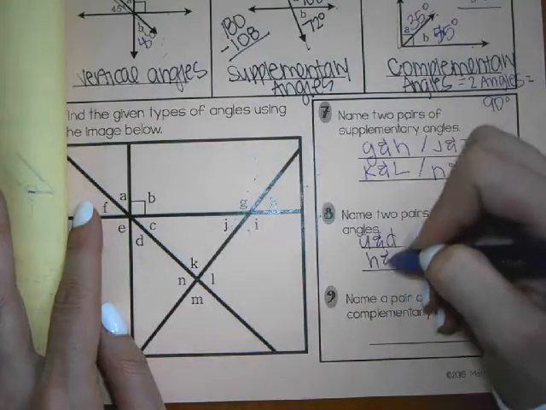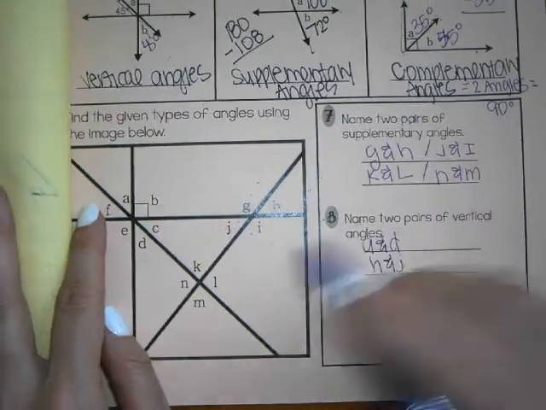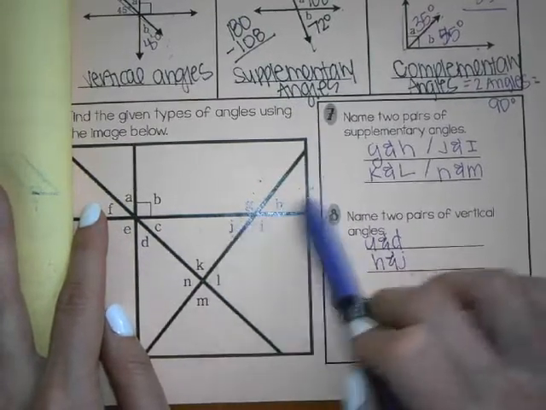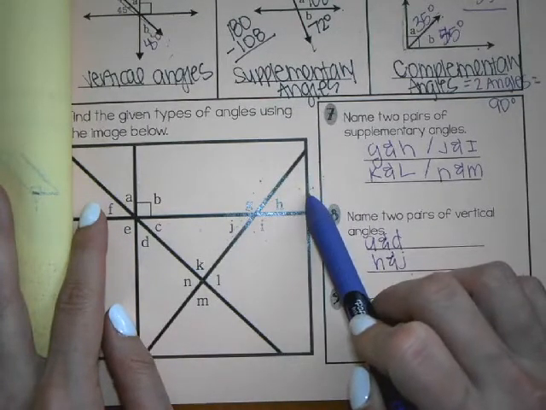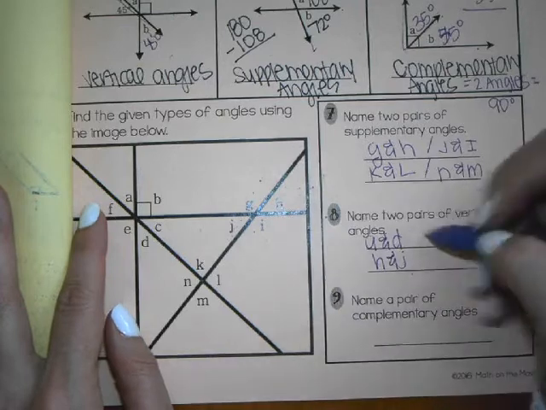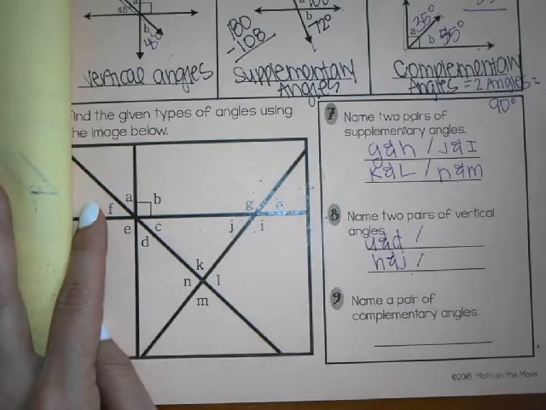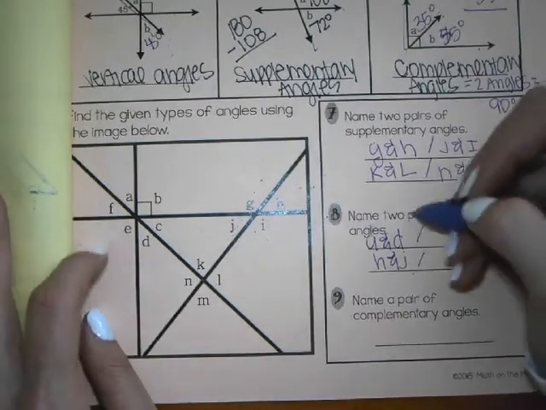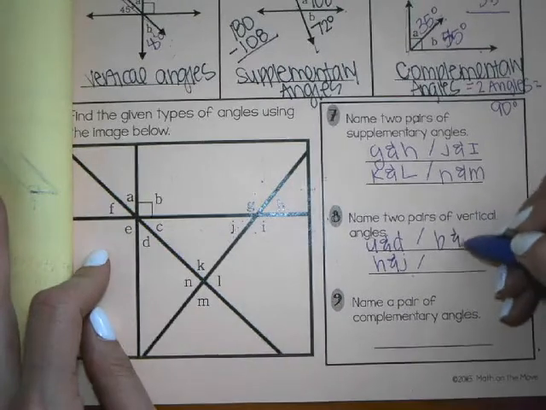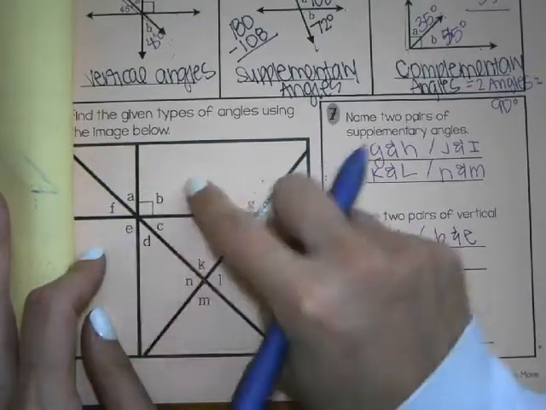H and J. Those are vertical. They are across from one another. They have the same angle degree measure. Morgan, give me another one. Would B and E work? B and E would work. B and E are vertical.